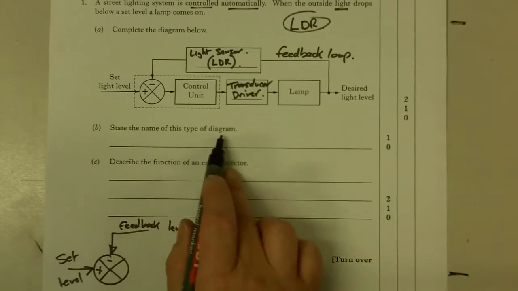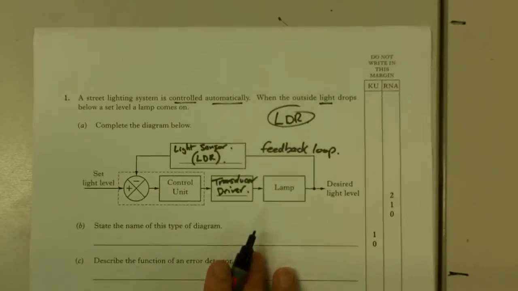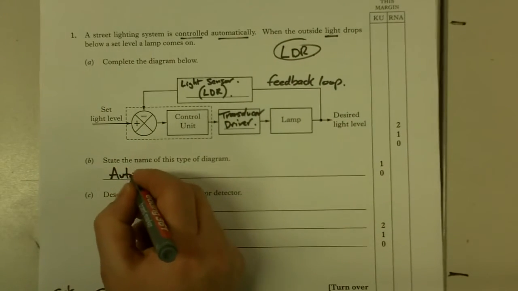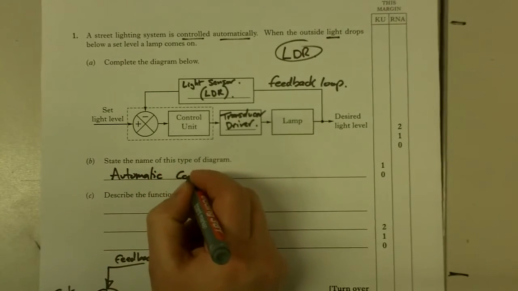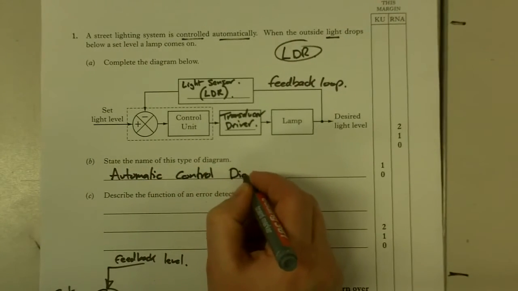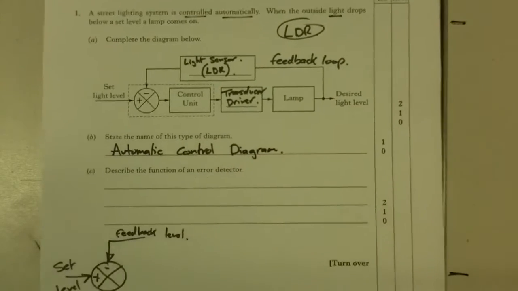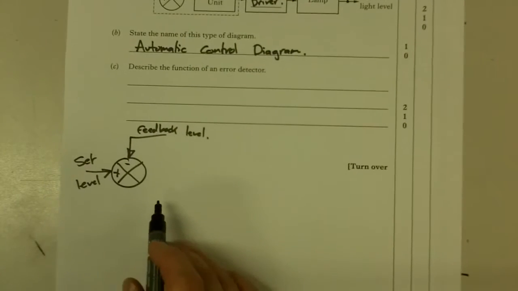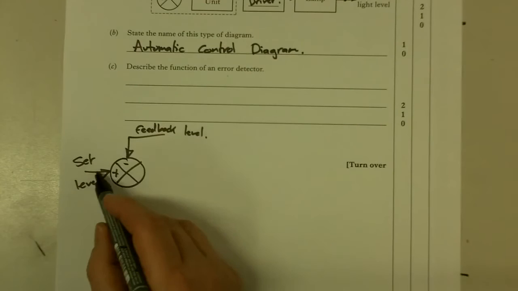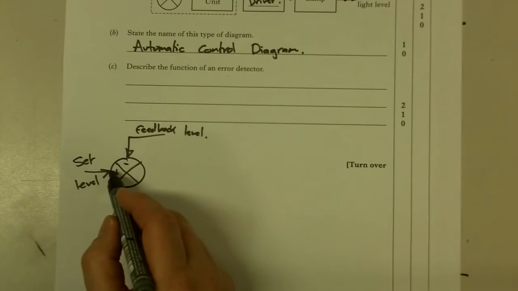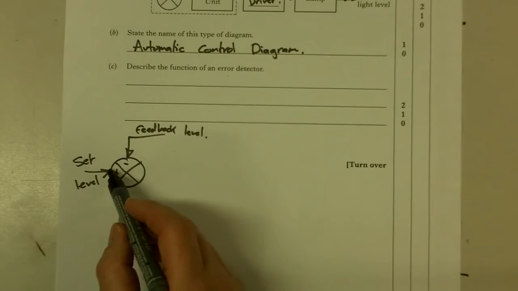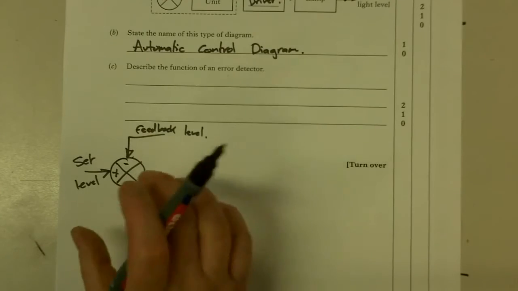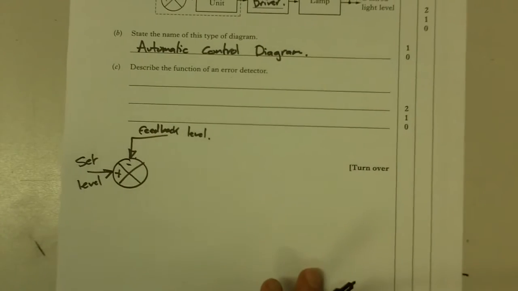It says state the name of this type of diagram. The answer is actually in the question. It's an automatic control diagram. And then it says describe the function of an error detector. Well, here's the error detector. You've got 2 inputs, feedback level and the set level, and what it does is it measures the difference between the two, or it compares the two and says whether or not it should control the output on or off.